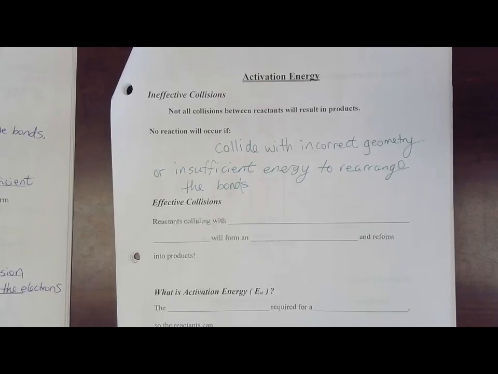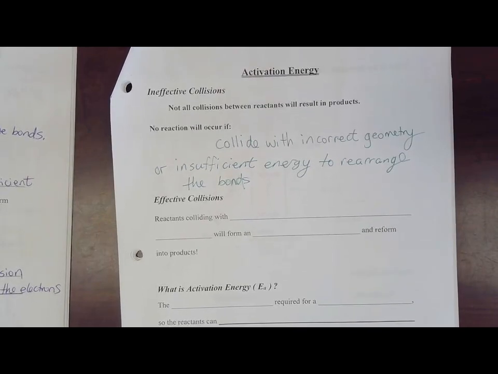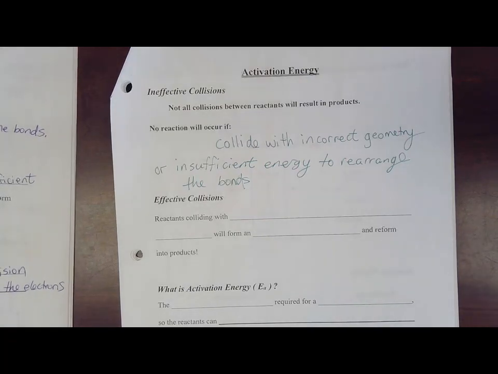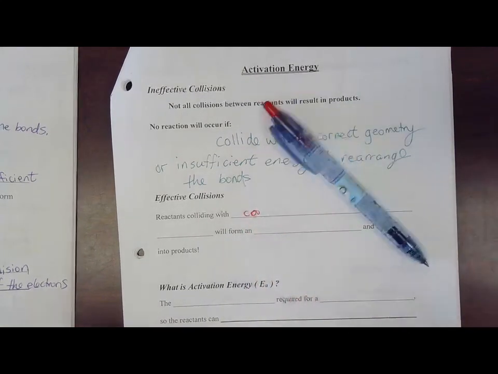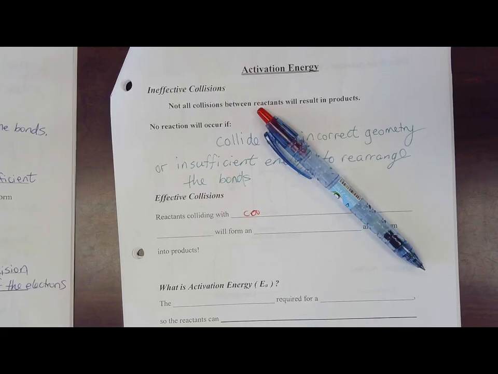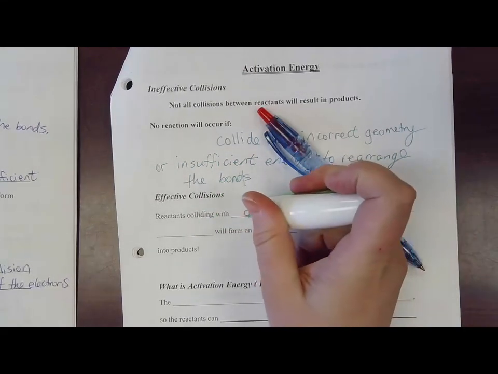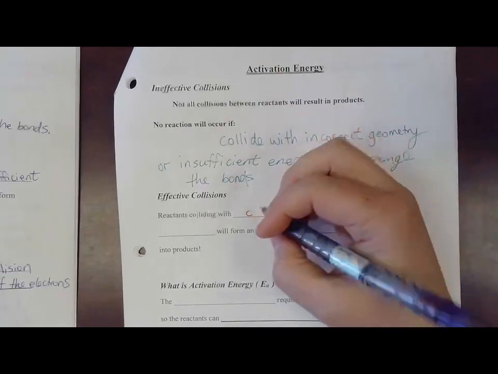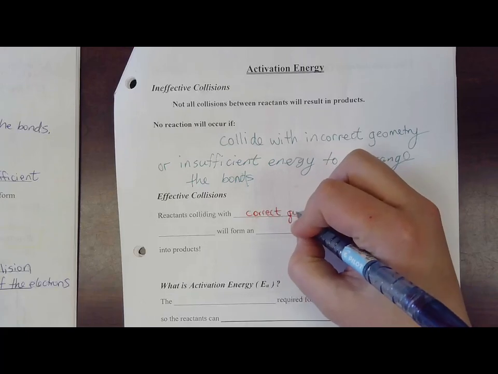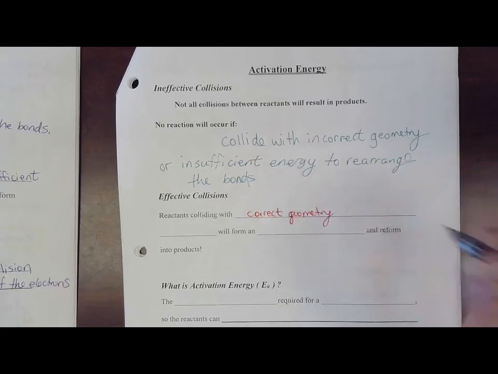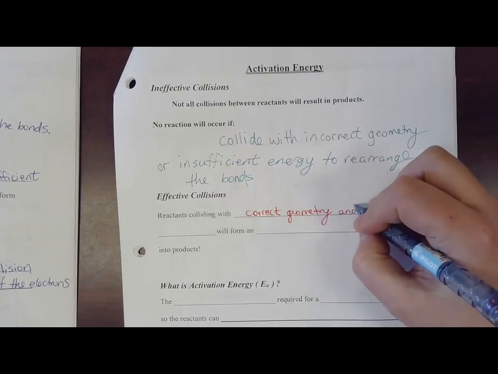It's saying, okay, if you want it to be effective, you need to make sure that your collision occurs with the correct geometry, and sufficient energy.